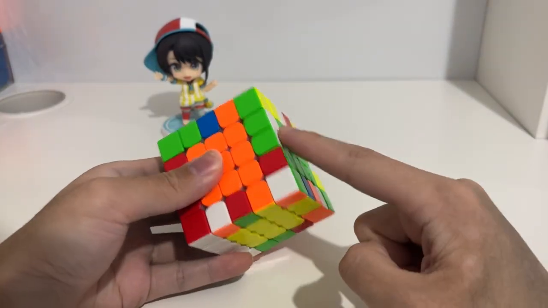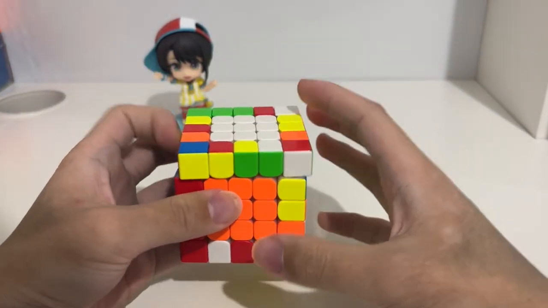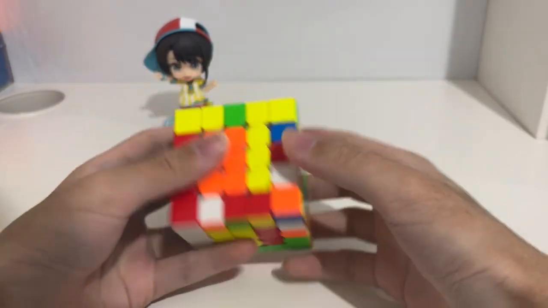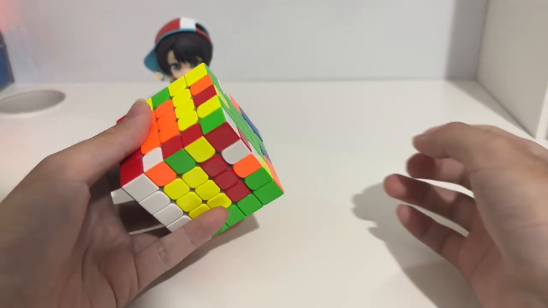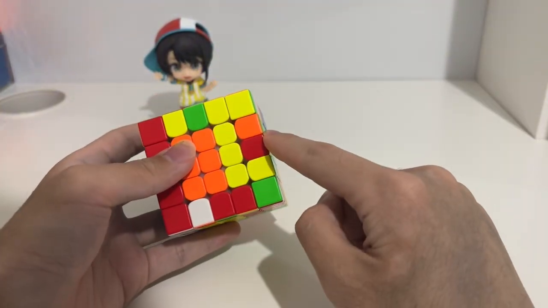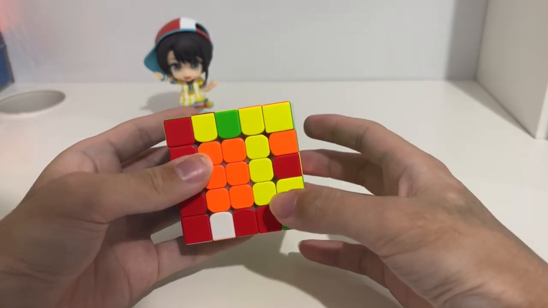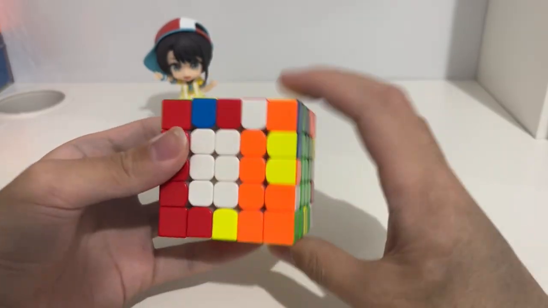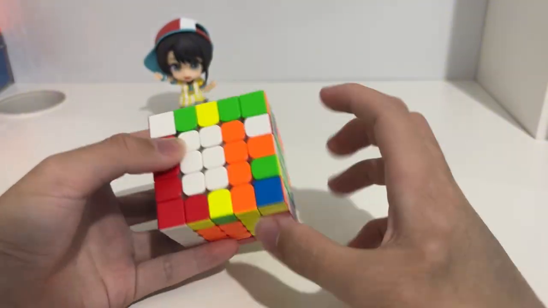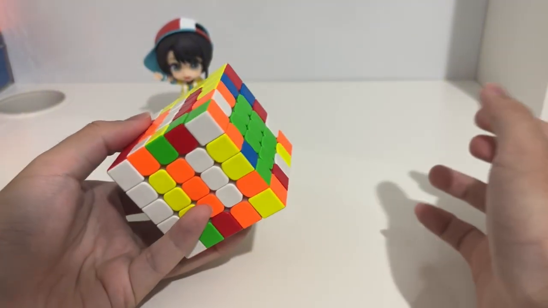Next up, again, very simple. There's this white green. Solve it like that. And insert it like that. And now there's this red, yellow. So I'm going to insert this back here to put it all in line, and then do that.